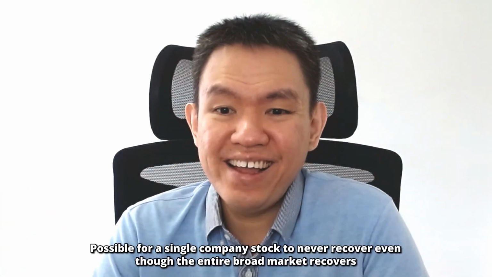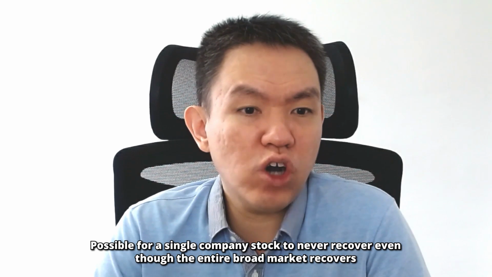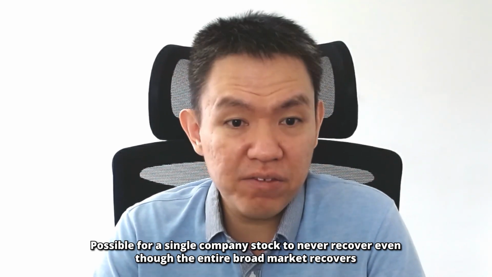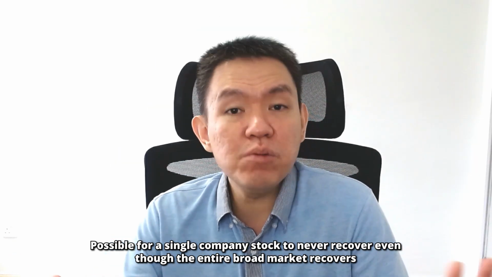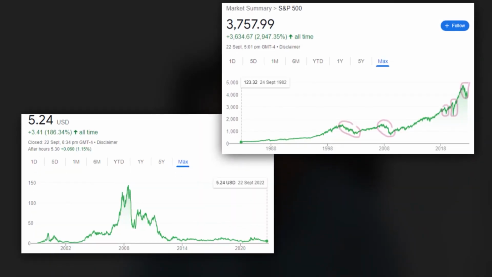Now, it is entirely possible for a single company or a stock to never recover, even though the entire broad market recovers. BlackBerry is a good example of this. Now, see this, its market share was destroyed by Apple and Android, versus the S&P 500 in the same period.